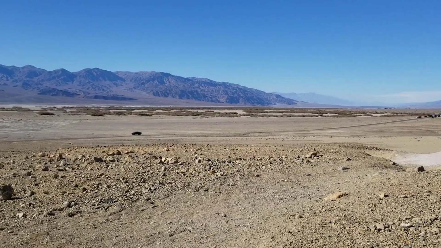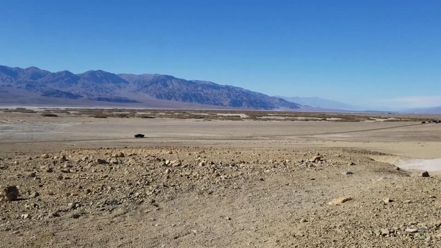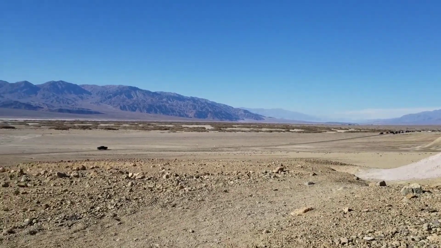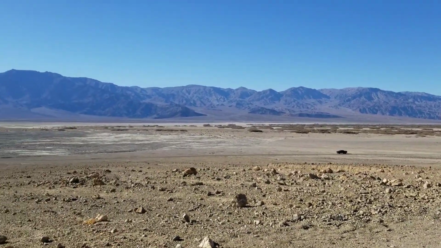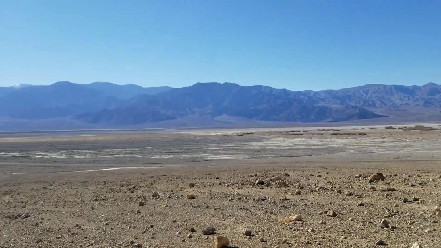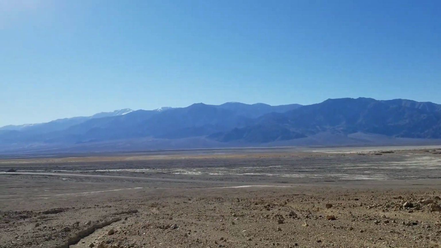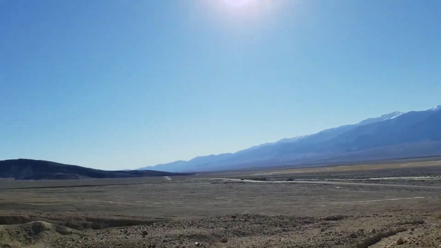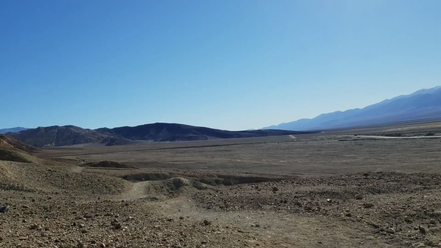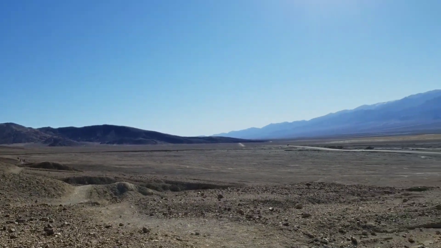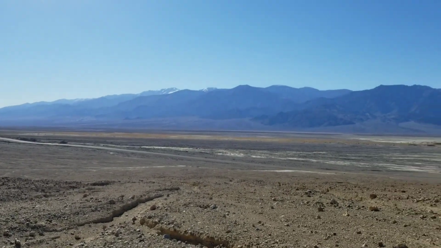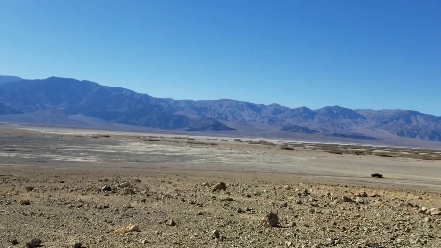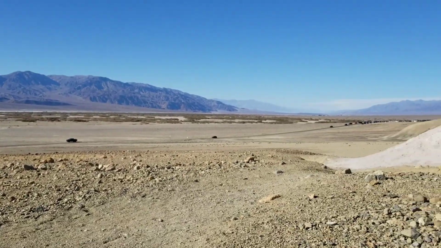Just looking around, there's the Brisket Grove. Great view of it. And now we're looking into the sun this direction toward Telescope Peak. And the little connector trail between Gower Gulch and Golden Canyon.